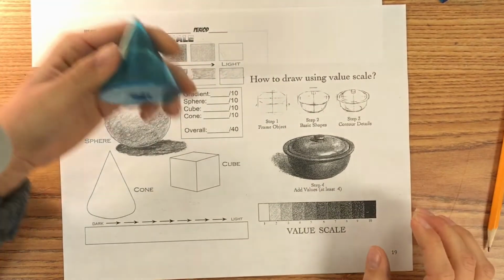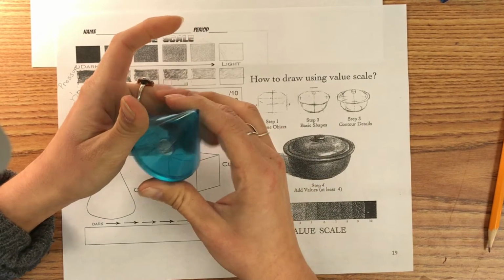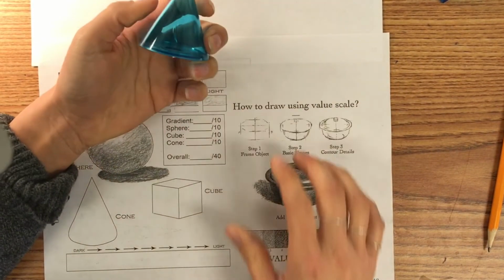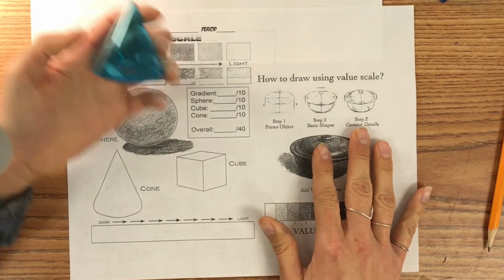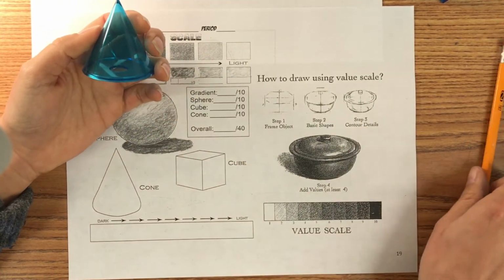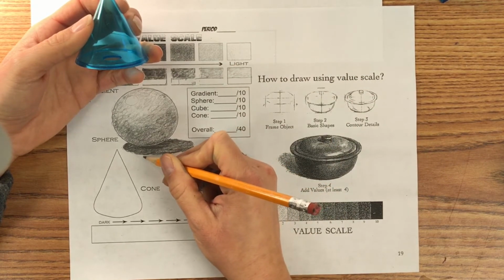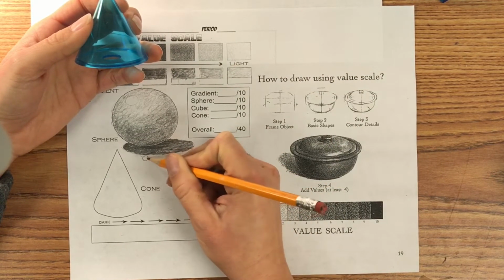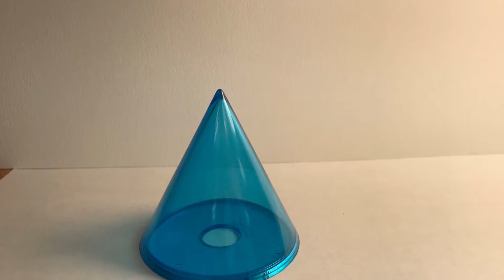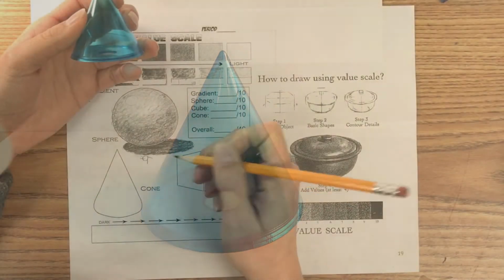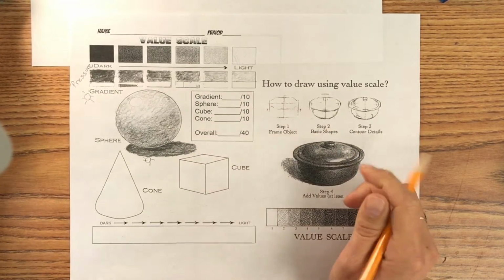So what was the first step that we talked about when looking at light and looking at forms and creating that illusion of space and depth? Well, first we need to identify the light source. So I draw a little sun to distinguish where the light is going to be landing on my form.